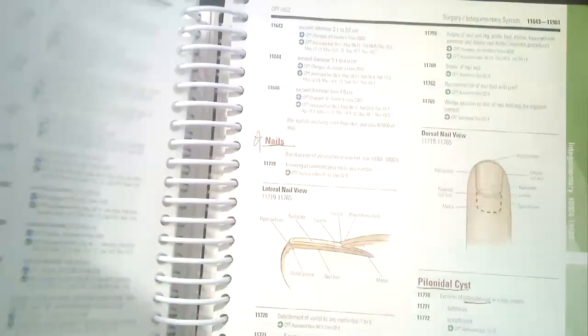These codes underneath, these indented codes, they are going to specify additional sizes. So if the lesion is bigger than that 0.5 centimeter, we would find where it best falls, okay? And that same pattern is going to be repeated throughout these sections, all right? So we have excision of malignant lesions right here. Then we have our nail section, which I already pointed out.